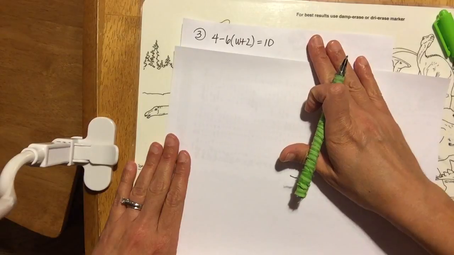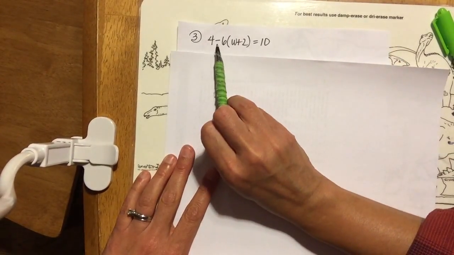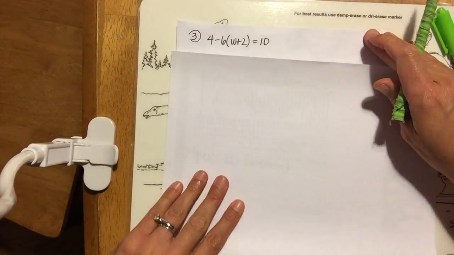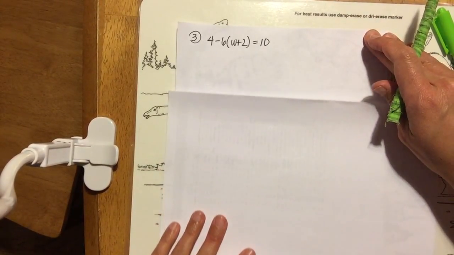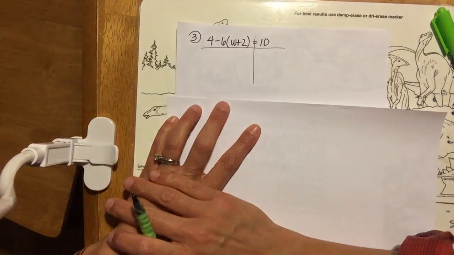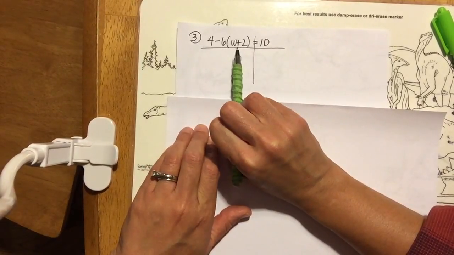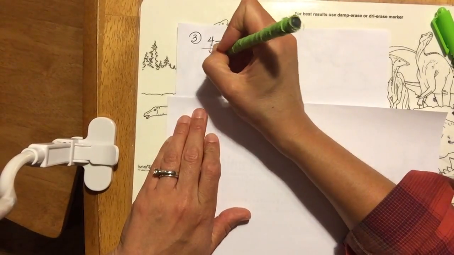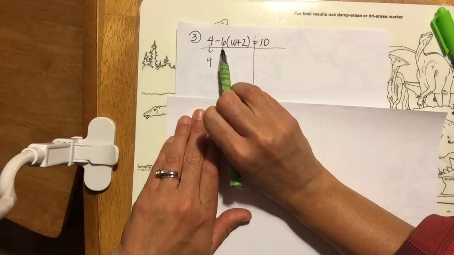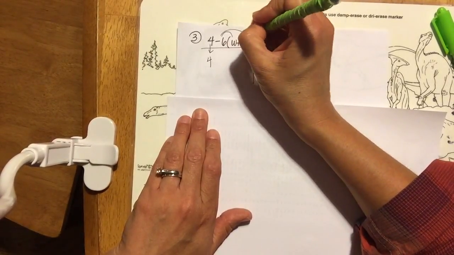In this one, number 3, we have another unique situation where I have 4 minus 6 times the parenthesis w plus 2 equals 10. Again, we're going to start with step 1, and we're going to undo any distributive property or those grouping symbols. But unfortunately, 4 is not part of that symbol. I'm going to go ahead and bring that 4 down, and then I'm going to do the distributive property and multiply everything in that parenthesis by negative 6.